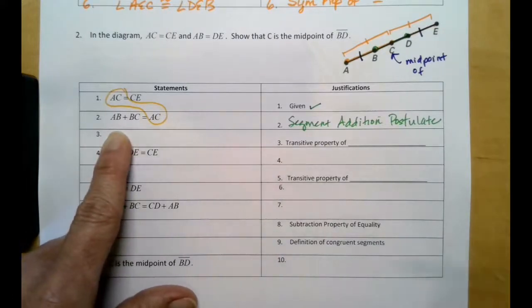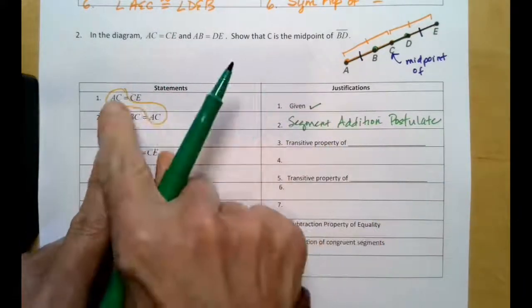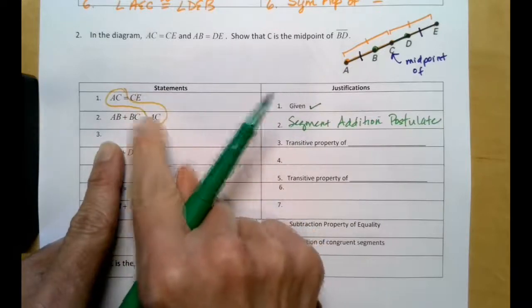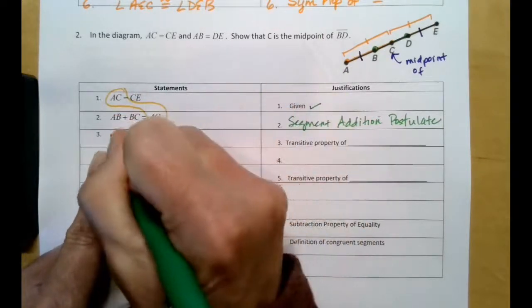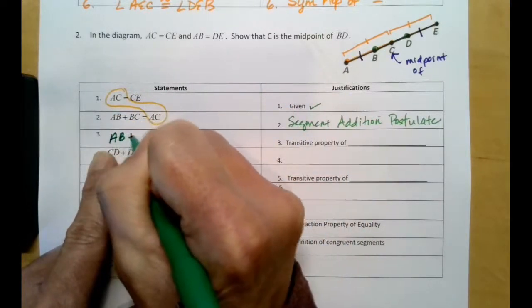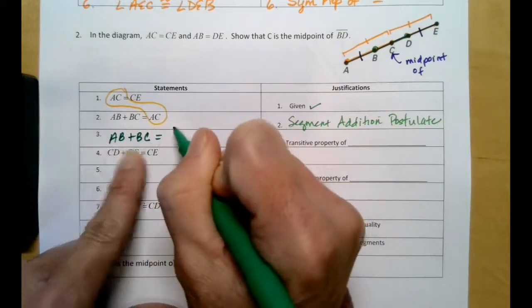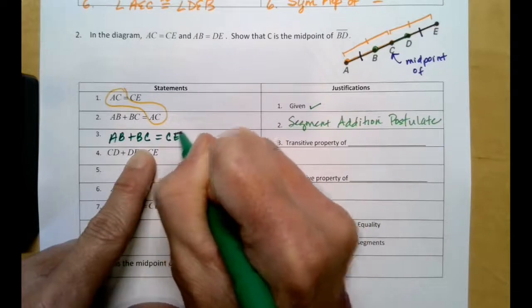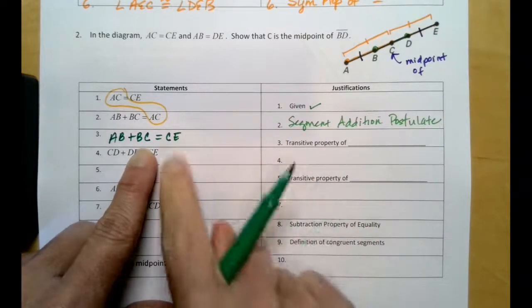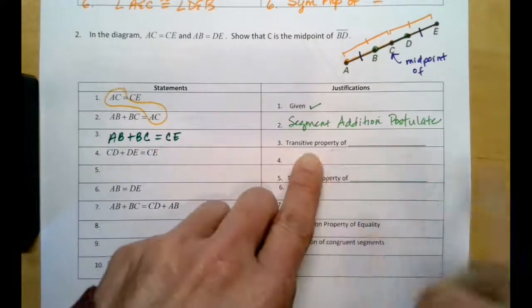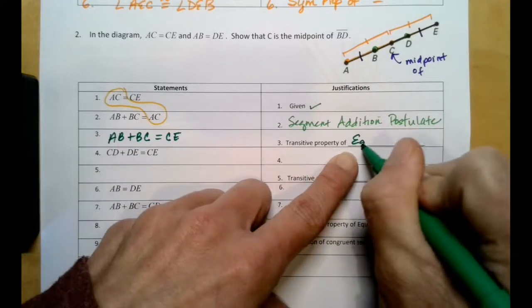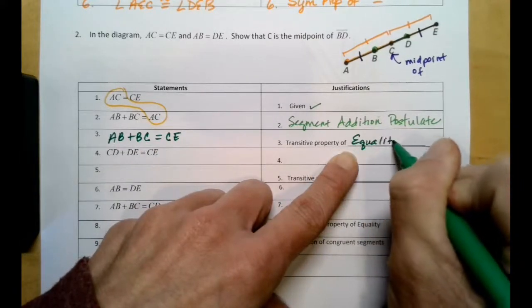This is a great example of that. So if AC is equal to this and AC is equal to that, that must mean that AB plus BC is going to be equal to CE.